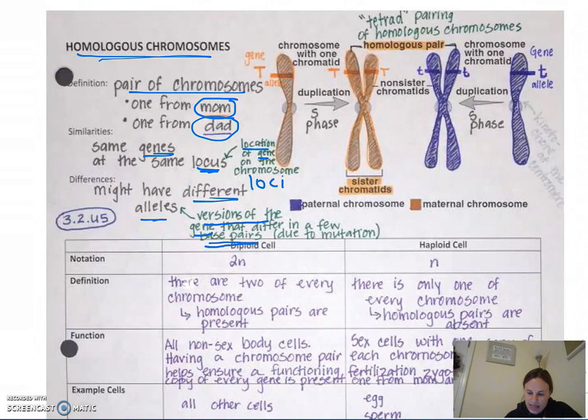So let's take a look again. Here's my chromosome that has not been replicated that comes from mom. I've got this gene that's going to code for tallness. Now I can have different alleles of the gene that codes for tallness. So here I have the gene that comes from my other parent, where the code for tallness is at the same location, but I could potentially have different versions of that allele.